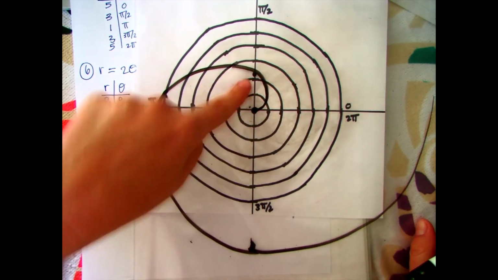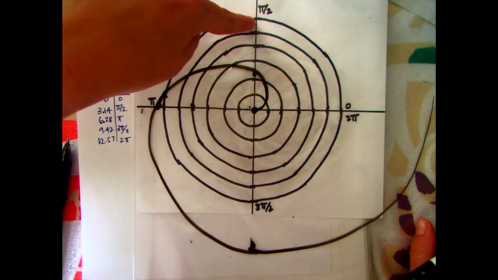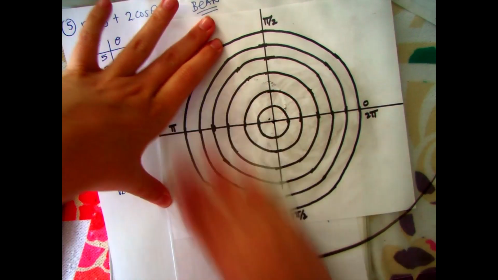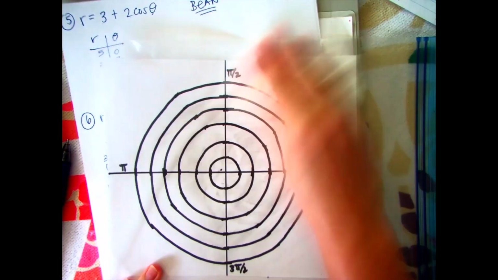So the bigger the value of k, the further away this first point is, which means the further away the second point and the third point, etc. So that's why we call them a spiral. They're pretty easy, kind of fun to draw if you're bored.